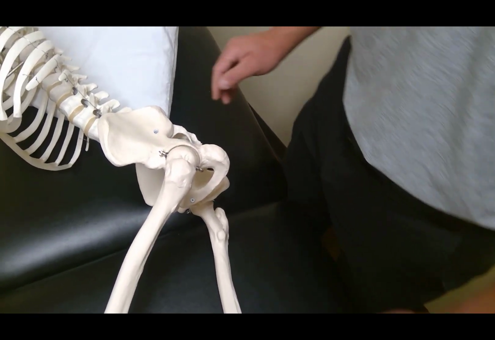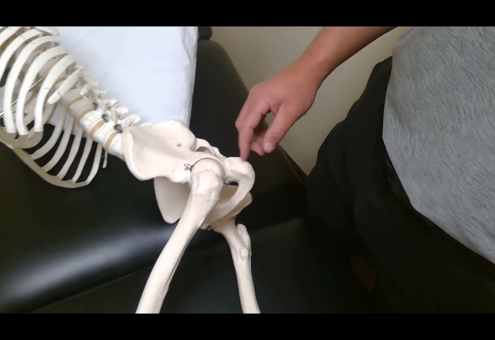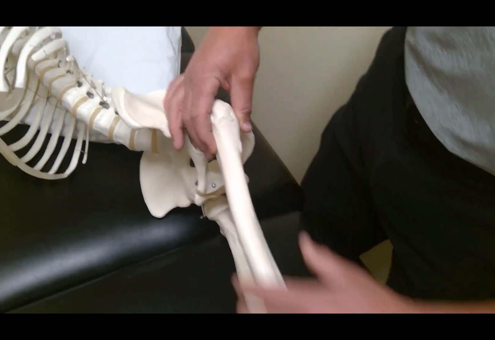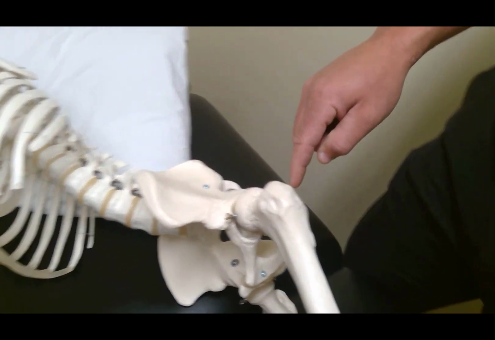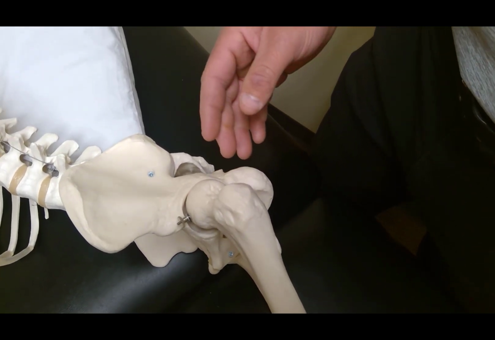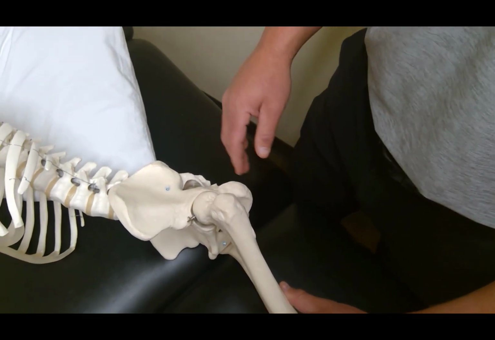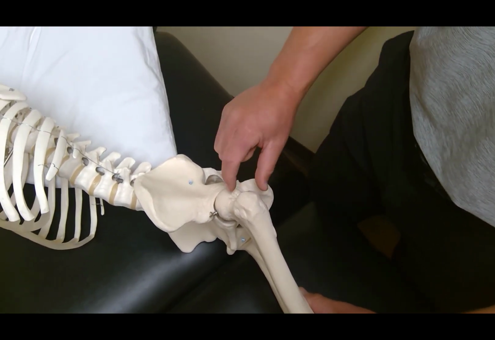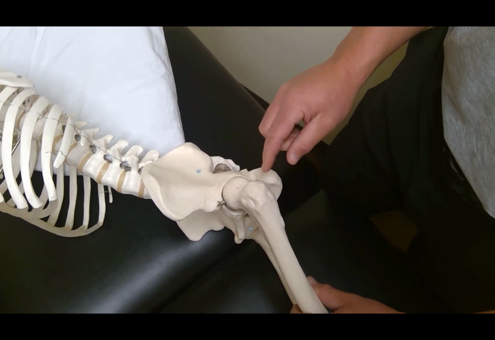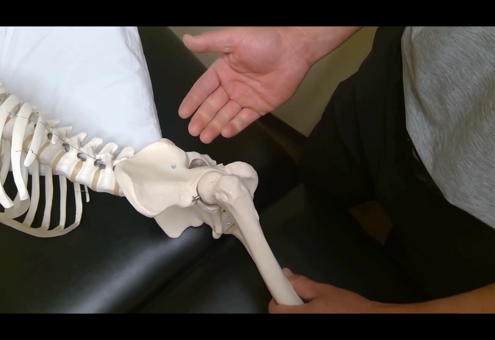We've also got a trochanteric bursa right here, and that usually sits just behind the greater trochanter right here. And again, bursae are structures that minimize friction from tendons and structures that glide over the top of each other. So some patients will come in with pain right in this area, and they can come in with trochanteric bursitis.